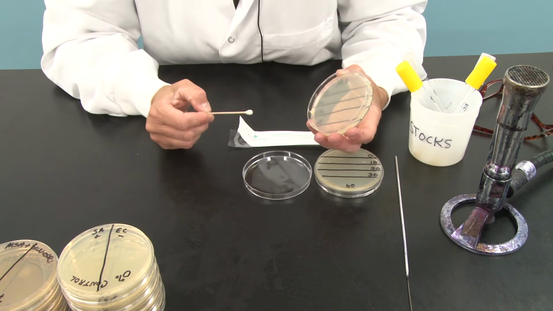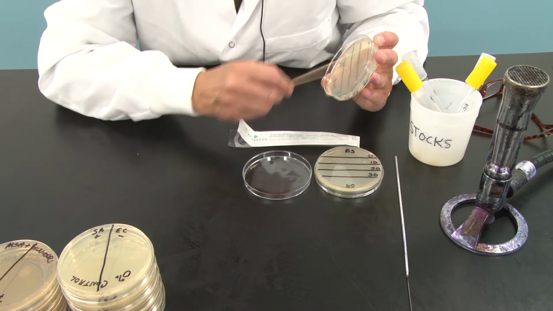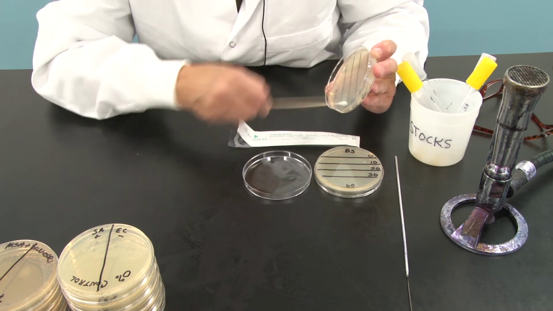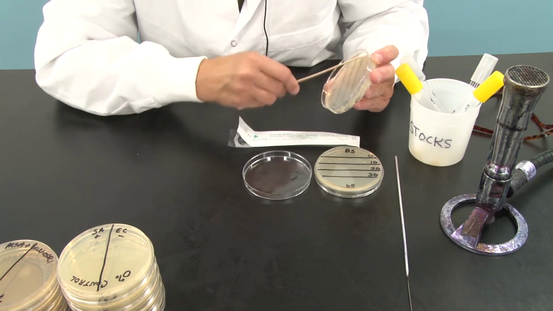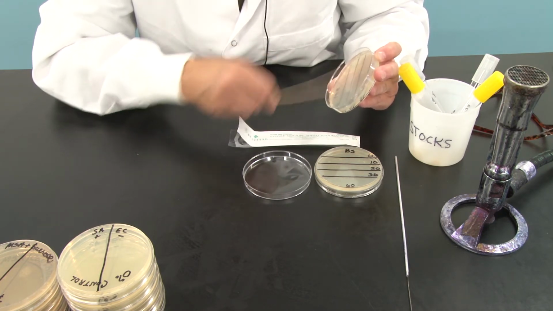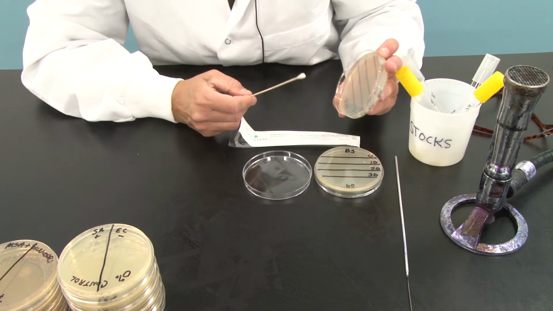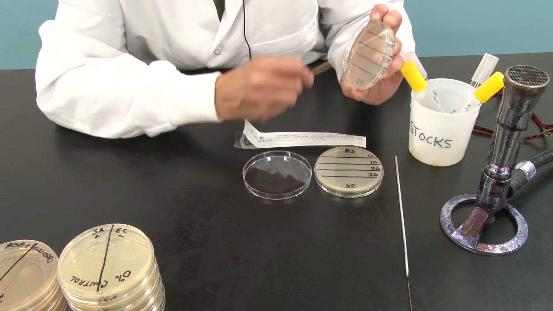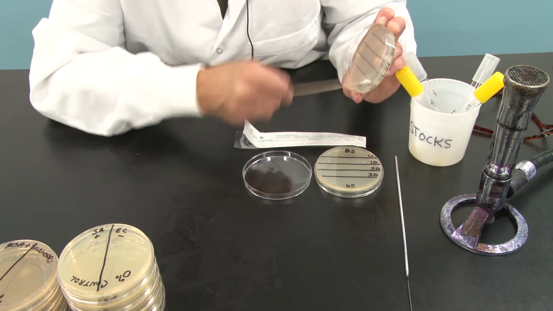Then, whenever you make a lawn, you turn the plate 90 degrees and you do it all again. I don't need to dip back into the broth. I am laying down many more cells as I do this. Do it a couple of times, and then when you think you're done, you're not. Last thing you're going to do, turn that plate 45 degrees and do it again, just to ensure you've got complete coverage.